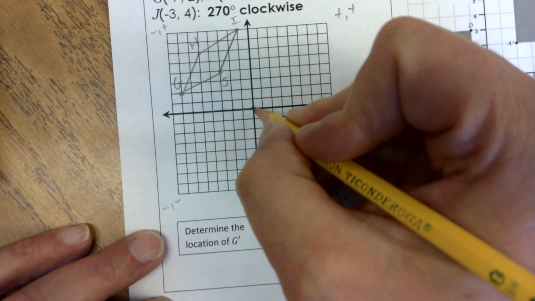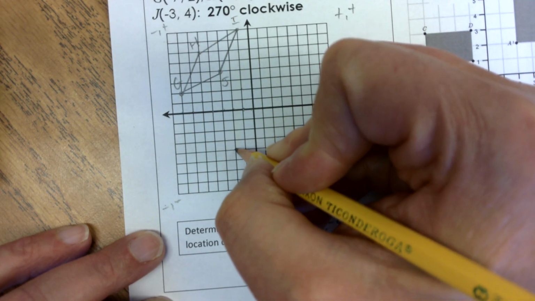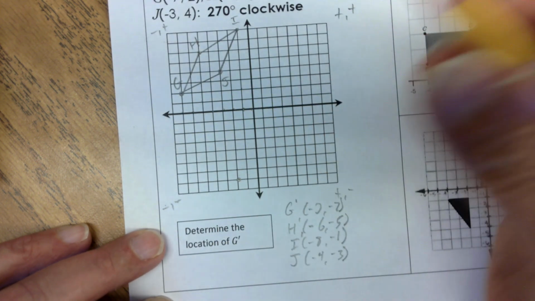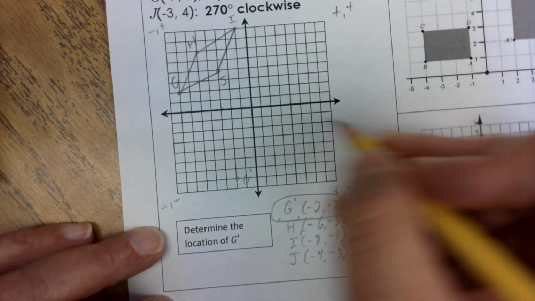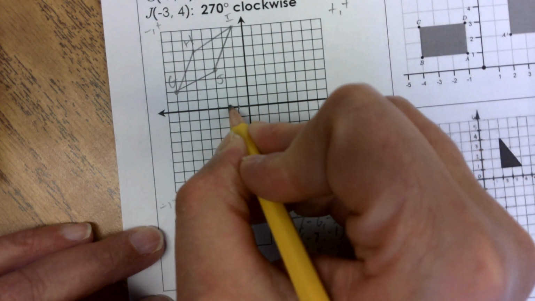Okay, so -2, -7, down 2, and then 2, 4, 6, 7. That's G prime right there. That actually answers my question. Negative 6, 5.